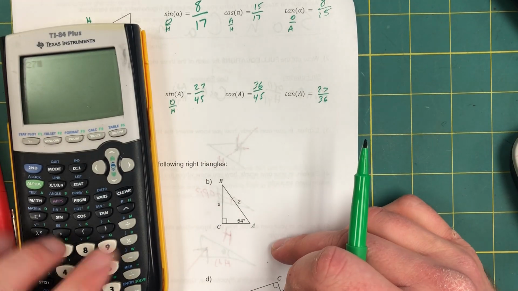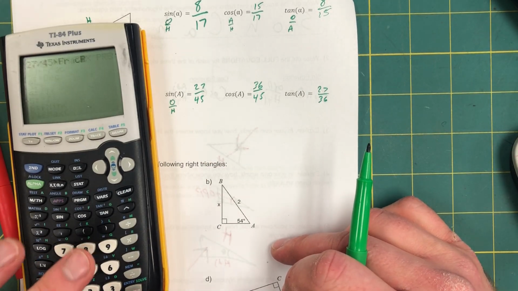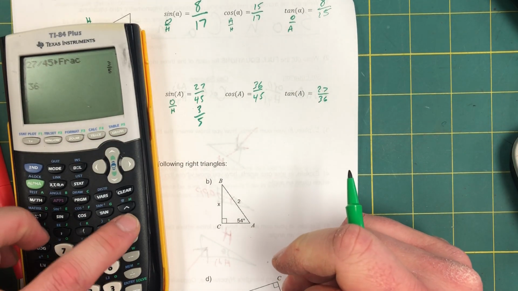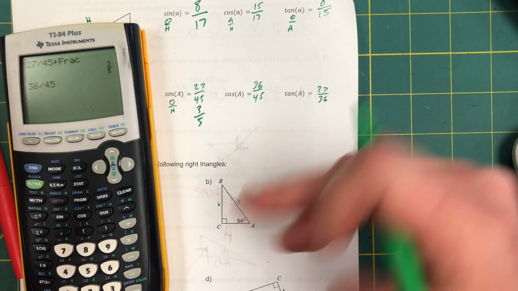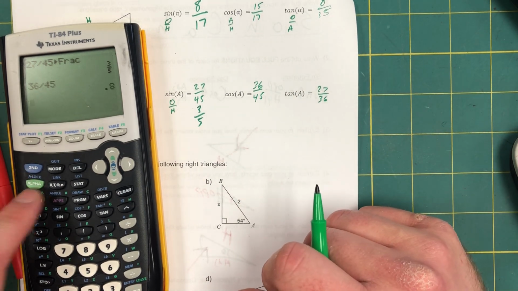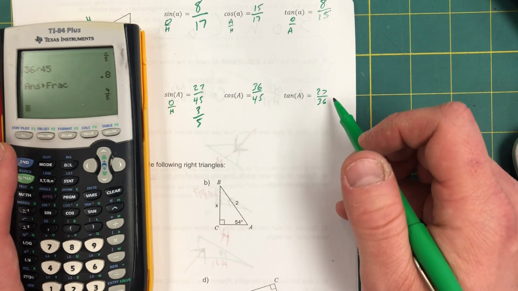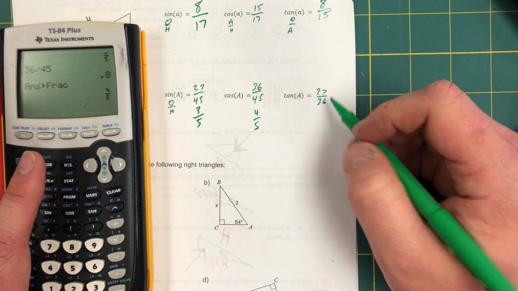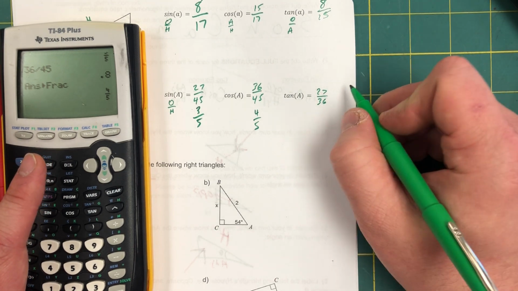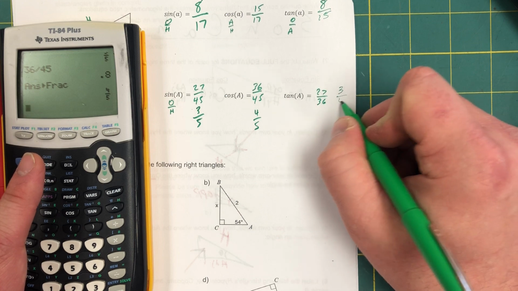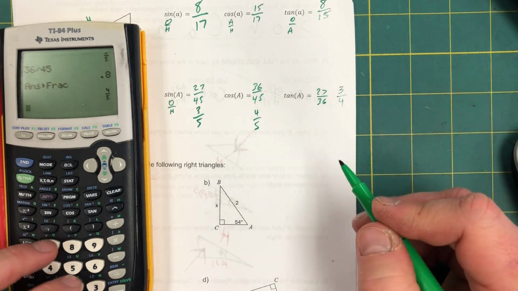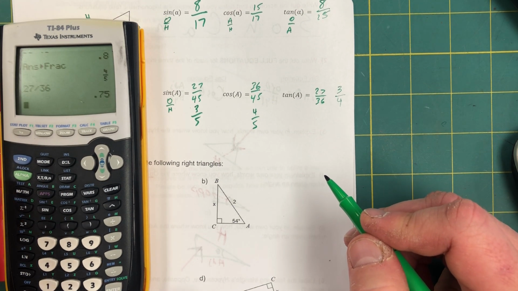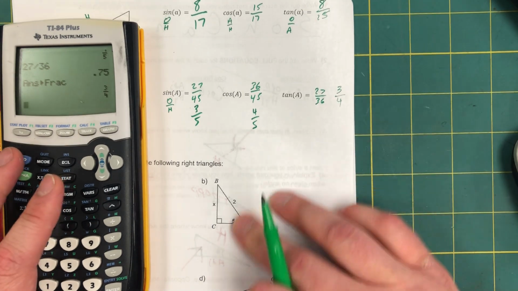So for these, we could do 27 over 45, math, enter, 3/5. Or you could learn how to simplify fractions by finding common numbers to divide out of them. That is a legitimate way to do this. Like, 27 over 36, those are both divisible by 9. 27 divided by 9 is 3, 36 divided by 9 is 4. It's 3/4, and neither of those have anything else in common to divide out. If I do 27 over 36 on the calculator, you'll see that that is 3/4.